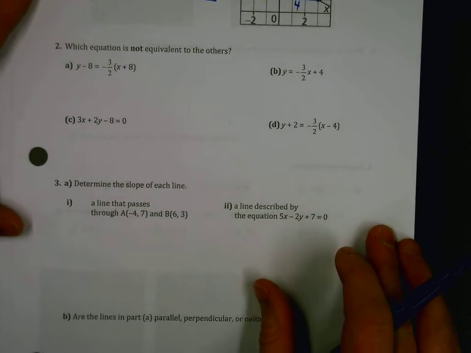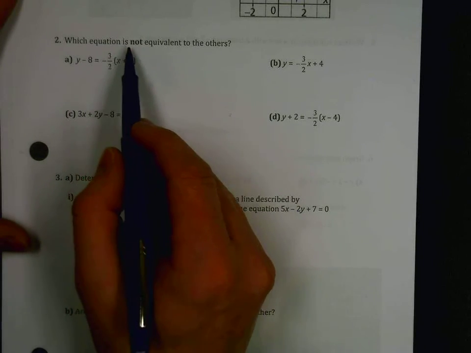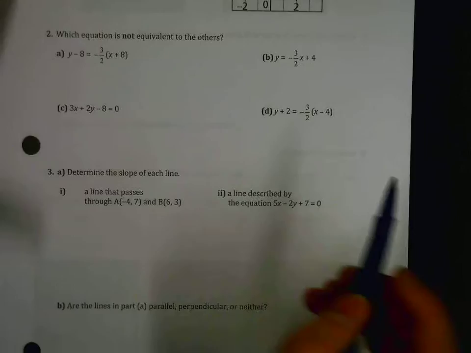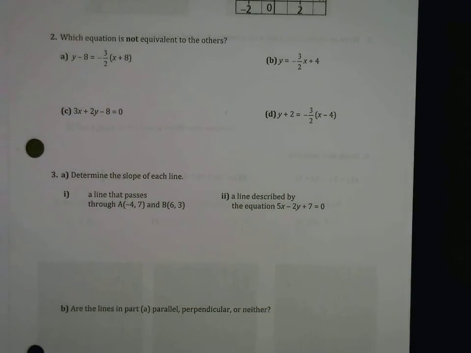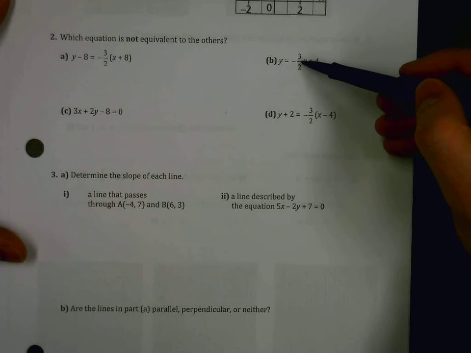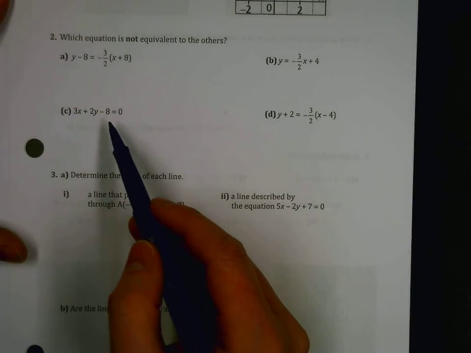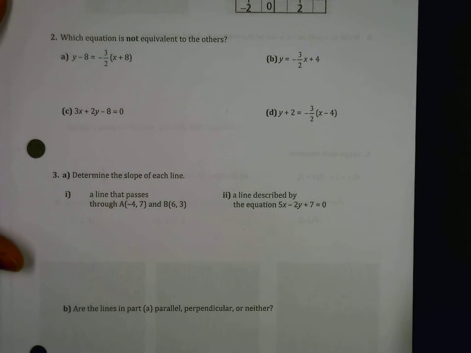For number 2, it's a little bit of a longer question, and it asks which of the equations is not equivalent to the others. All of them are in different forms, except maybe A and D, and it's really hard to compare. I can see that the slope is a negative 3 over 2, and a negative 3 over 2, and a negative 3 over 2, and I really don't know what the slope is for part C, so we might have to do a little bit of rearranging here to see which one is different.